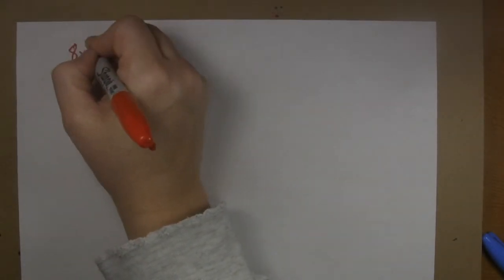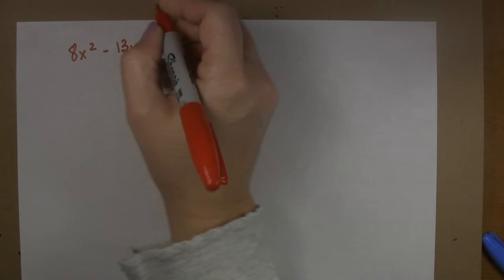Let's just do one more example, and then you'll have a whole your turn to play to practice. Okay, so let's do this one. Let's say that we have 8x squared minus 13x minus 6.